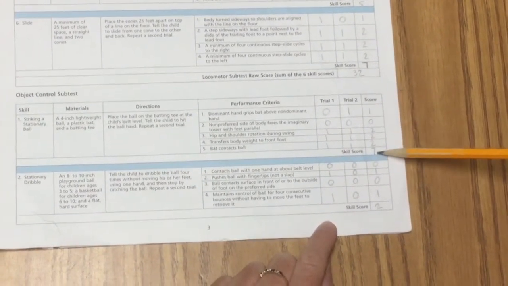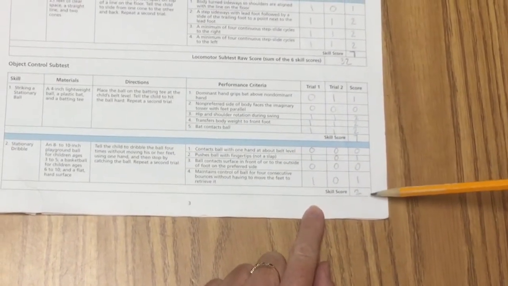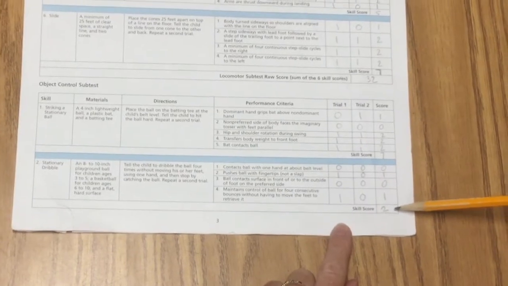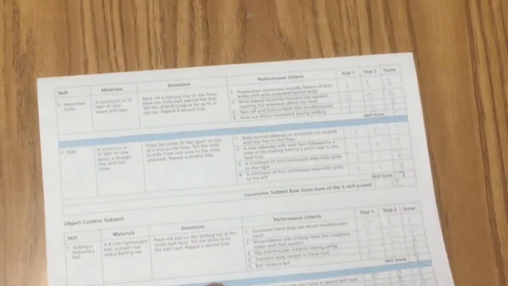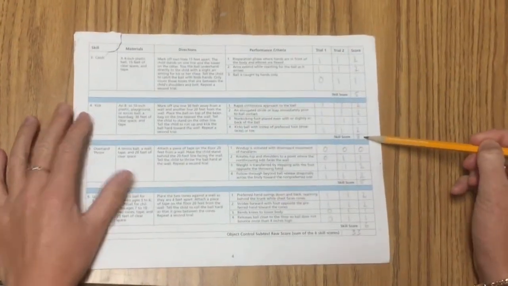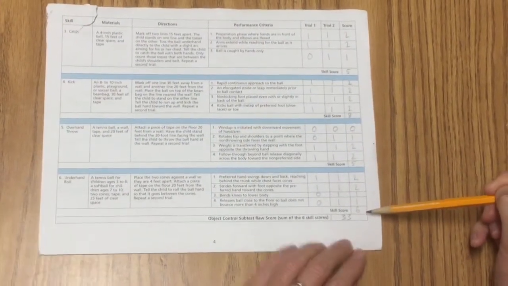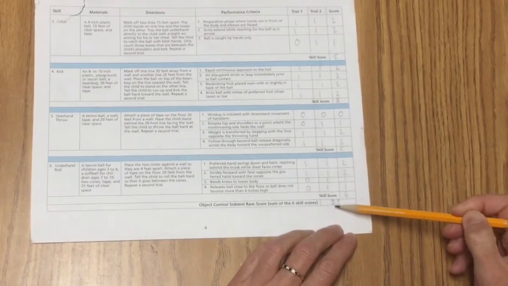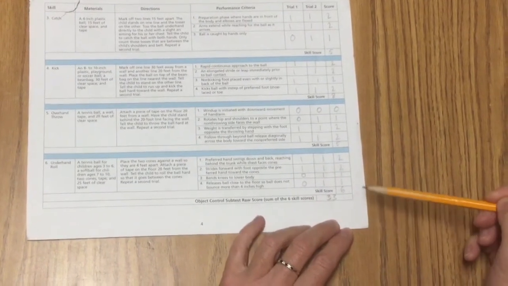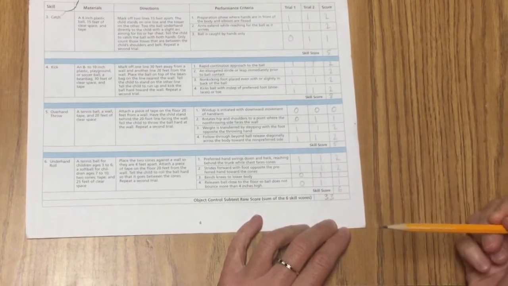I did the same thing. For striking a stationary ball, he got 7. Stationary dribble, he scored 2. Catching, he scored a 5. Kicking, an 8. Overhand throw, a 5. And underhand roll, a 6. Adding those up, that's a total object control subtest raw score of 33.